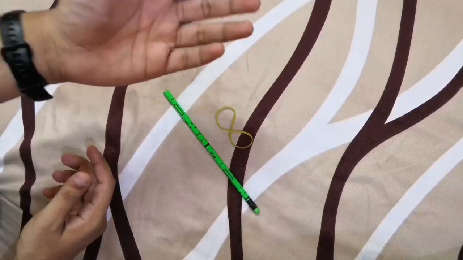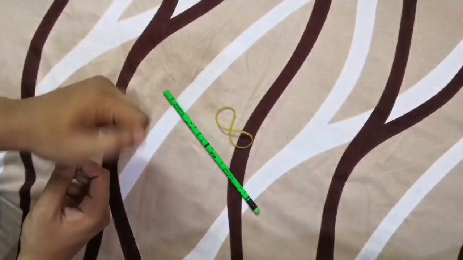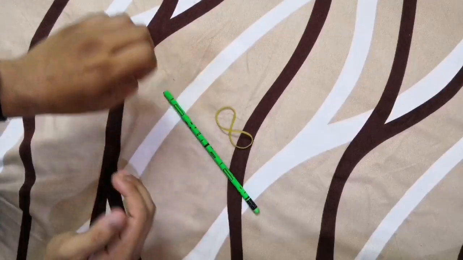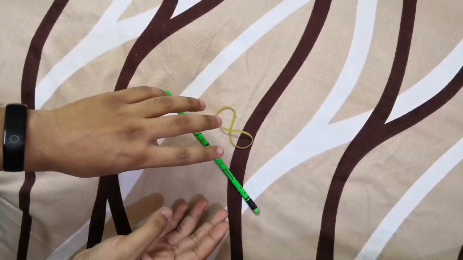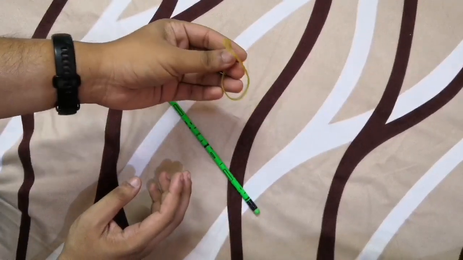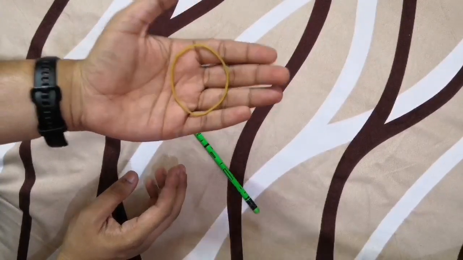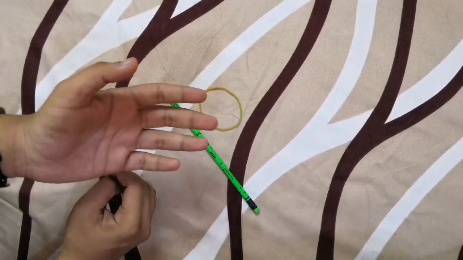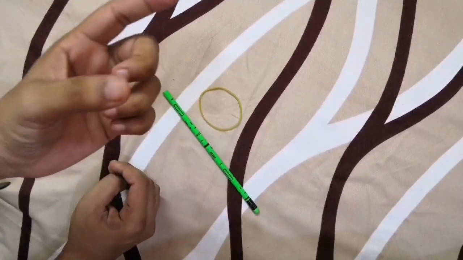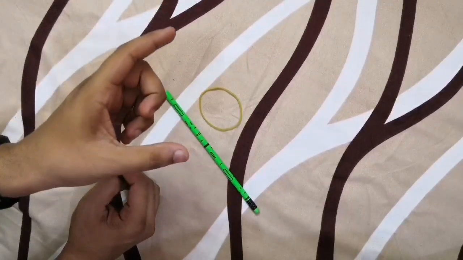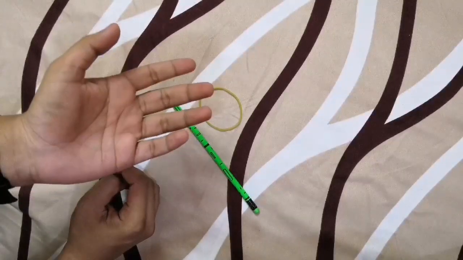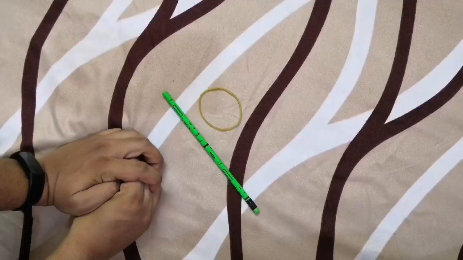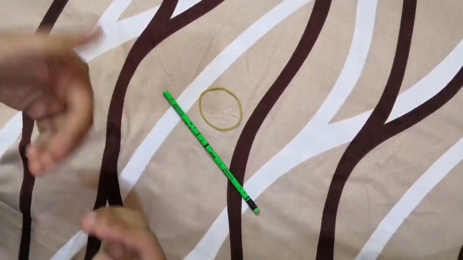So any object which is easily stretched is said to have a higher compliance and a lower elasticity. The compliance of this rubber band is high but the elasticity is less, and the opposite is the case for the pencil. Compliance and elasticity are just opposite of each other, just like good is opposite of bad. That's it.